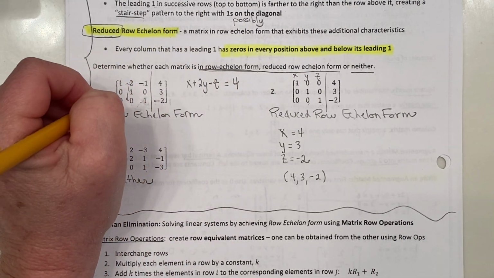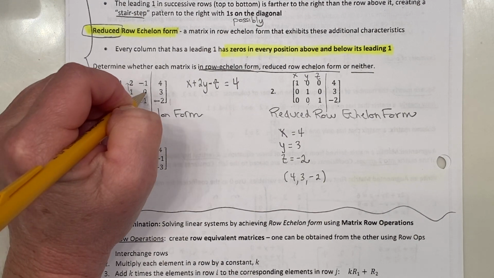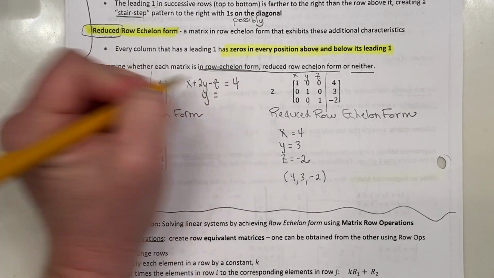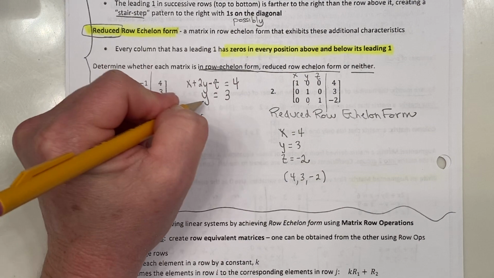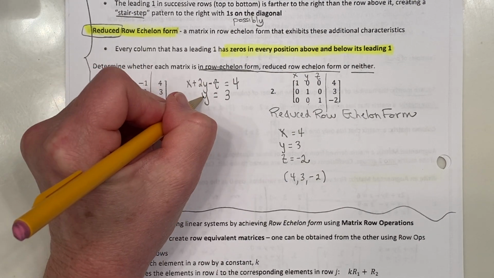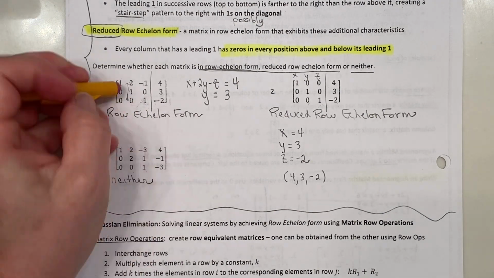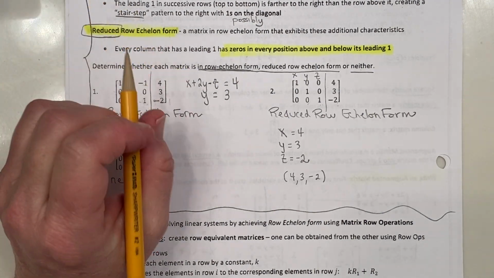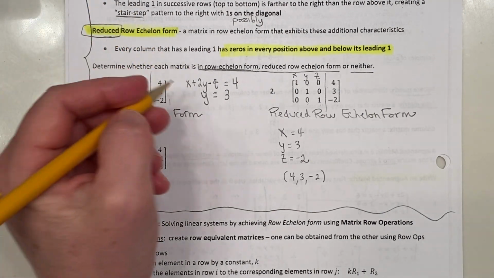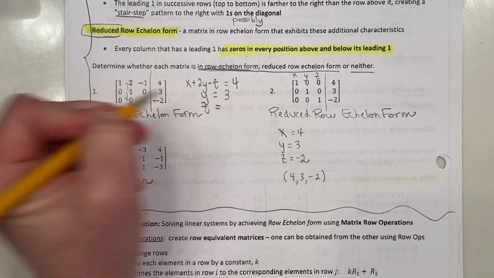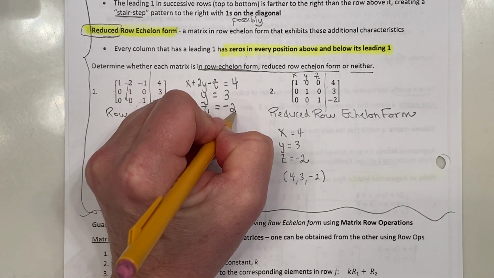The second row would be no x, 1y, no z. That would be y equals 3. Oh, at least I have one of the variables. And the last row would be, I think that was a positive. That would be z equals -2.